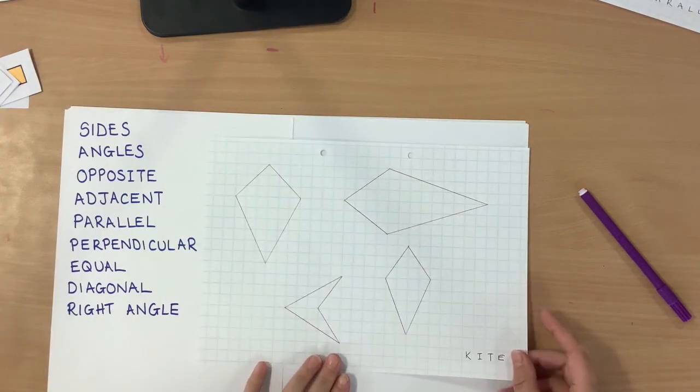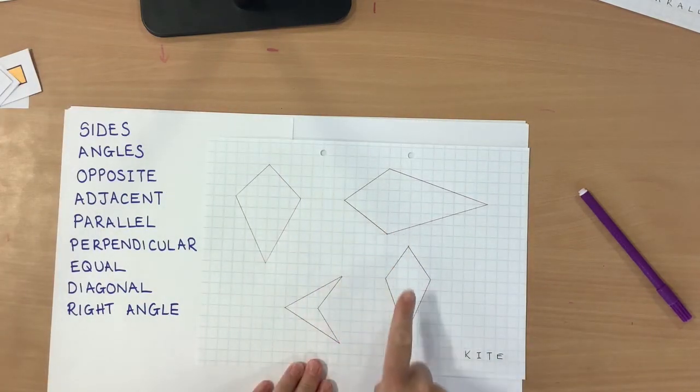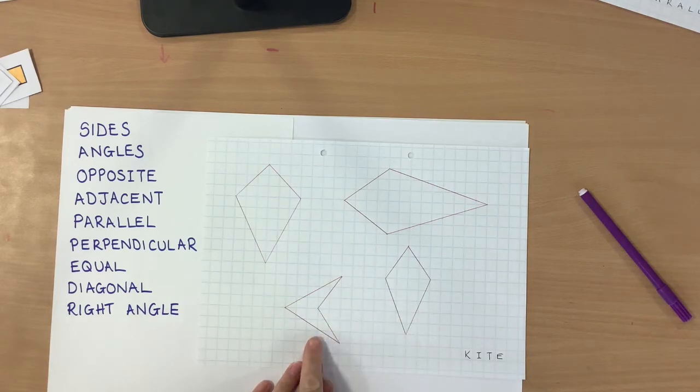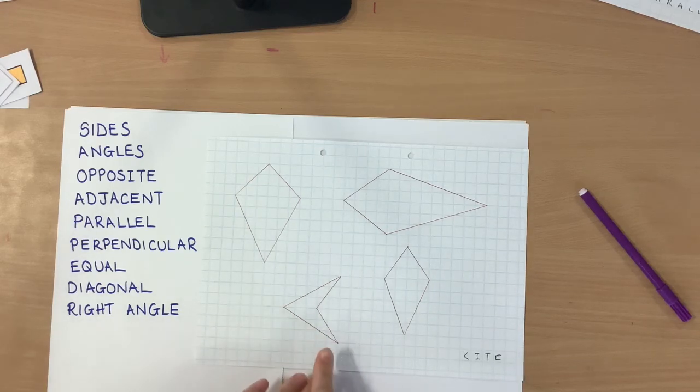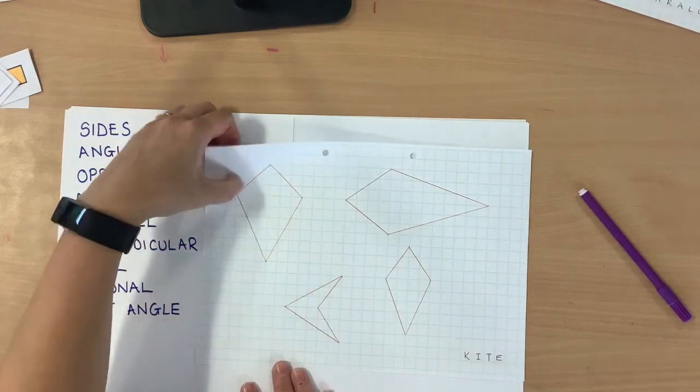Now usually we think of a kite as this shape. This is also a kite, sometimes called an inverted kite. When you come up with your list of properties, make sure that you could relate it to this as well. A little clue for that one is you might want to try drawing some diagonals and see where they meet. Okay, so those are some kites.